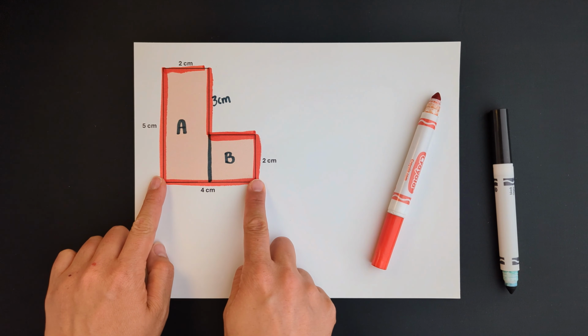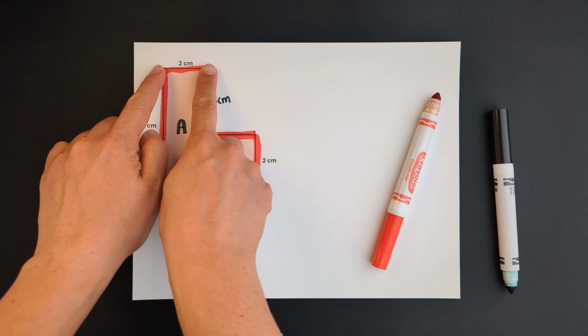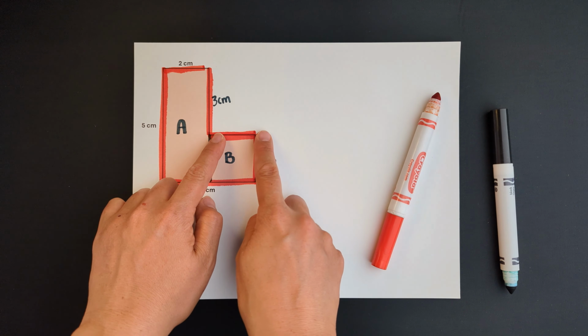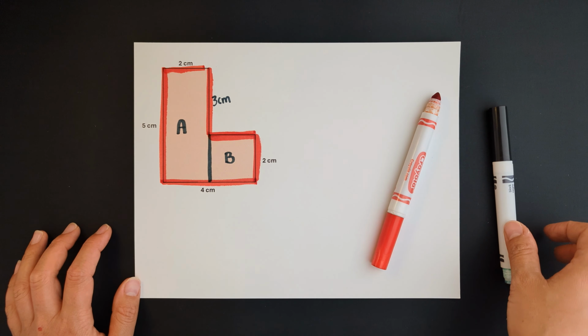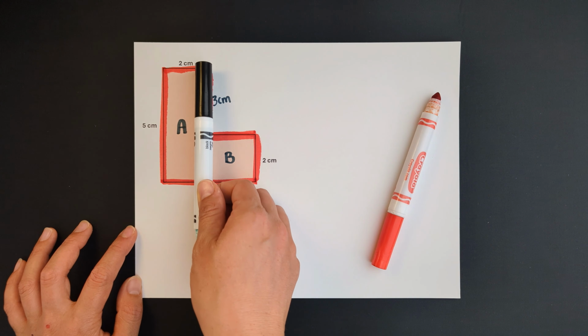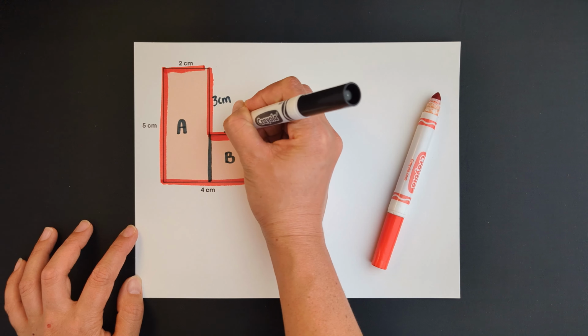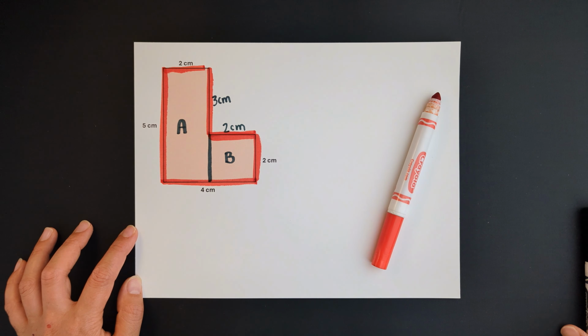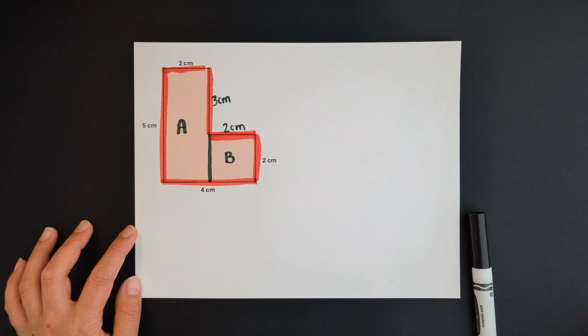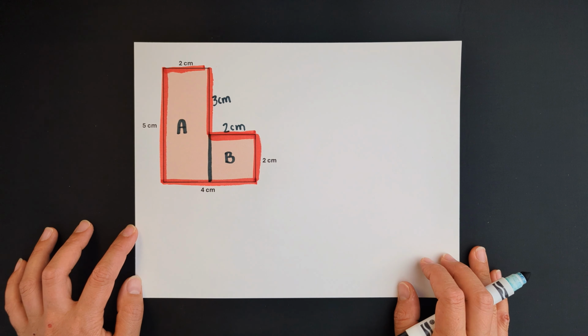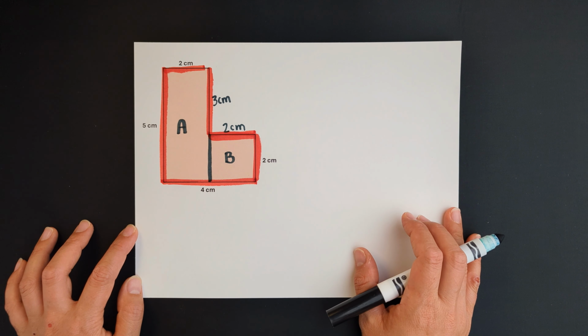Just look at this long one right here, 4. This part up right here, 2. And then right here, 2 plus something equals 4. 2 plus 2 equals 4. So now I have all my dimensions filled out. So labeling, step 1, check.